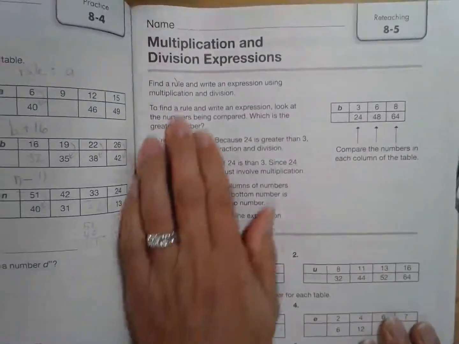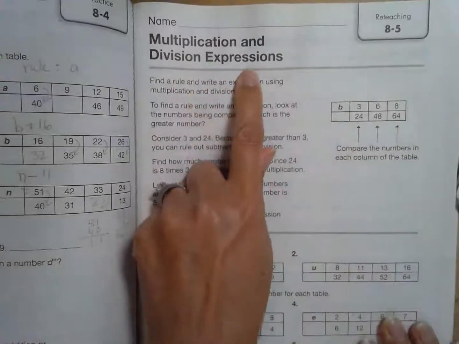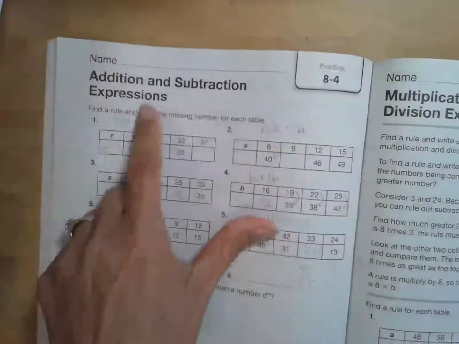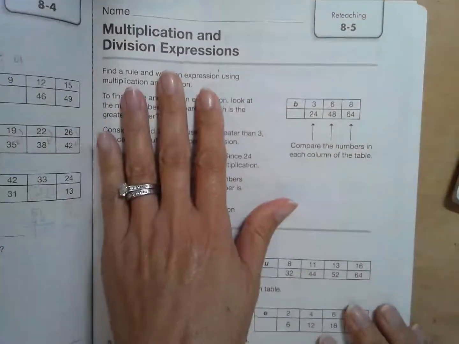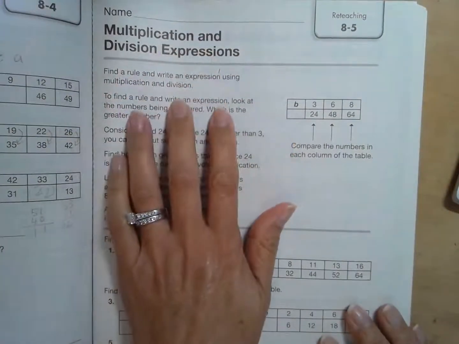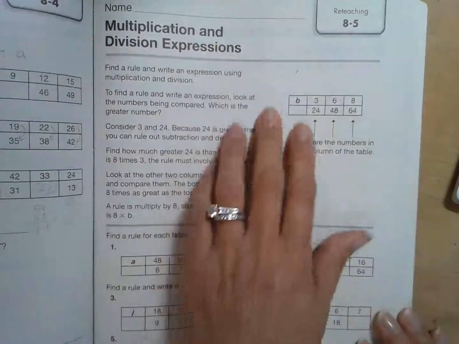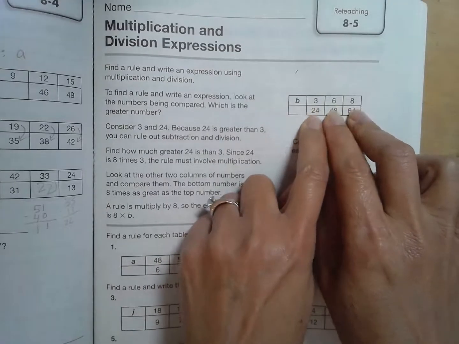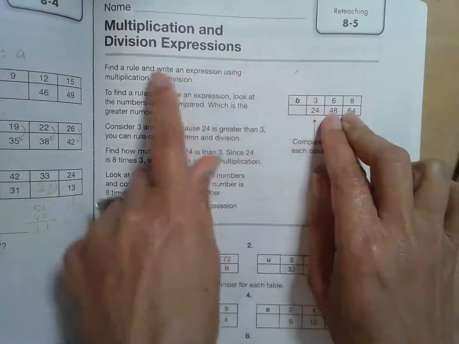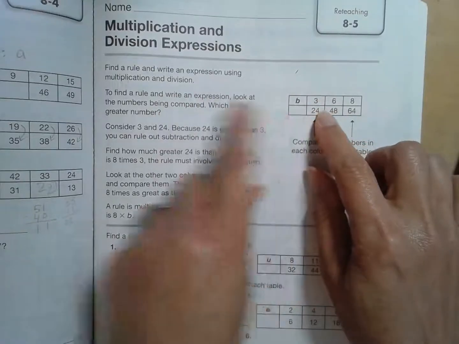Okay, guys, so what we are working on Thursday is multiplication and division expressions. So we're building on what we did today. Today's lesson, all of our rules were addition and subtraction only. Thursday's lesson, your rules will involve multiplication and division. So when you're looking at the relationship between your variable values and the other number, you need to think about the connection between these two numbers with multiplication or division.